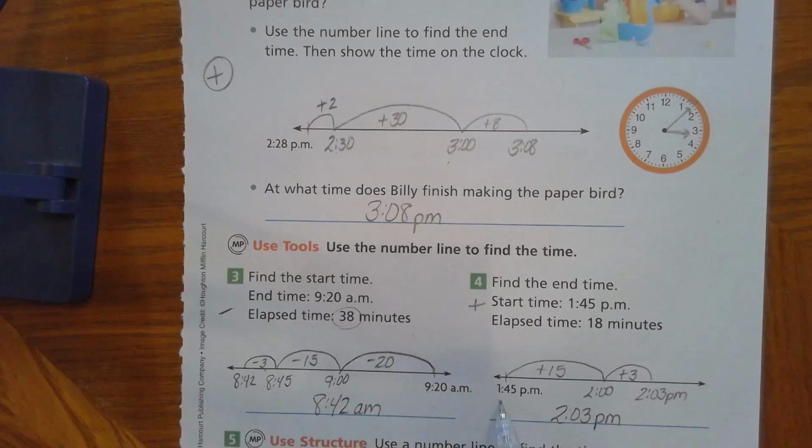1:45, we went for 18 minutes. Where are we going to end up? 2:03. From 1:45, I added 15 minutes because I know that was going to get me to the next hour of 2 o'clock. 3 more minutes to get me at 2:03 p.m. Okay.